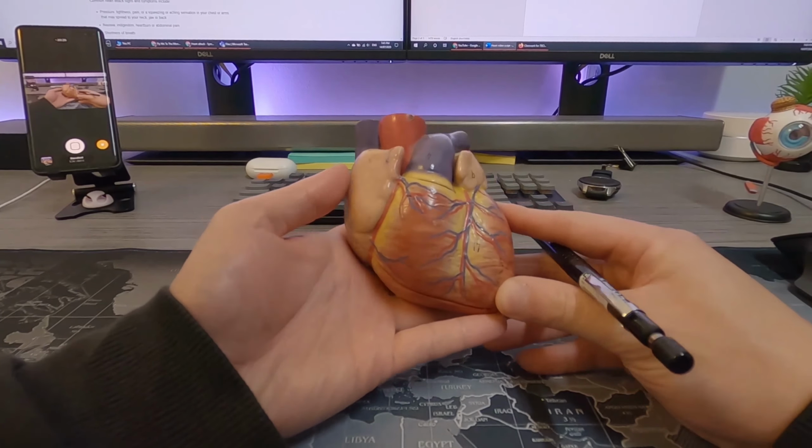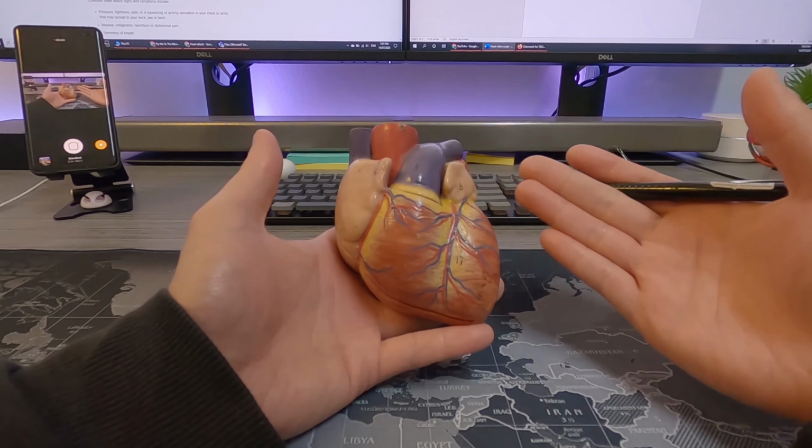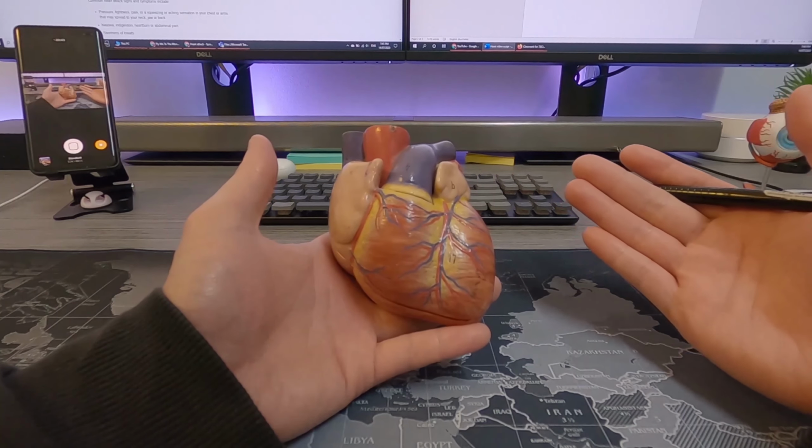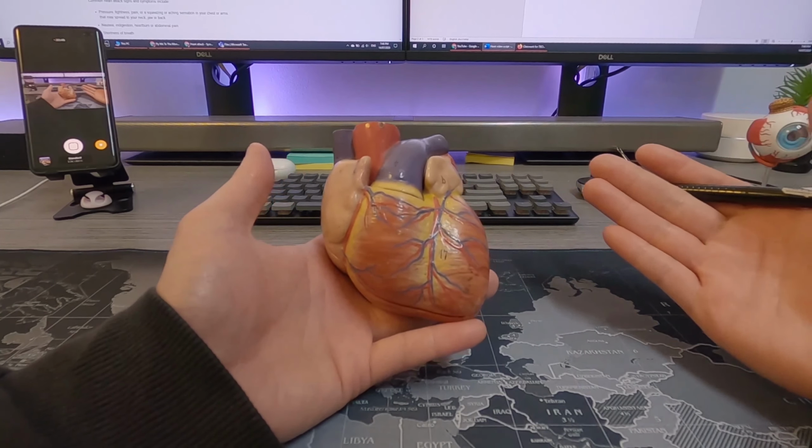Hey guys, so that's a tutorial on the heart. Like I said, if you're in year 7 and year 9, a lot of this content is far beyond your scope and what you have to know, but it is quite interesting.